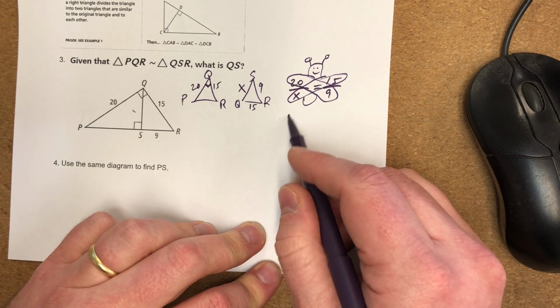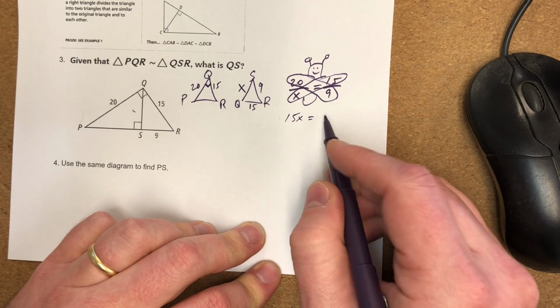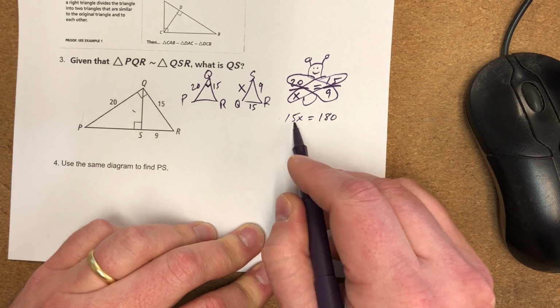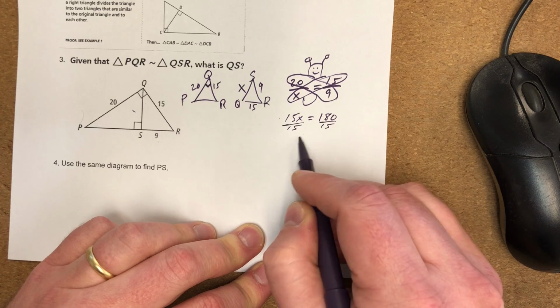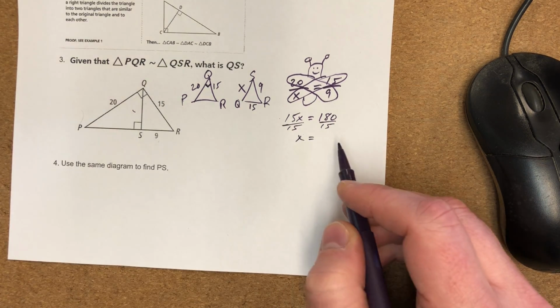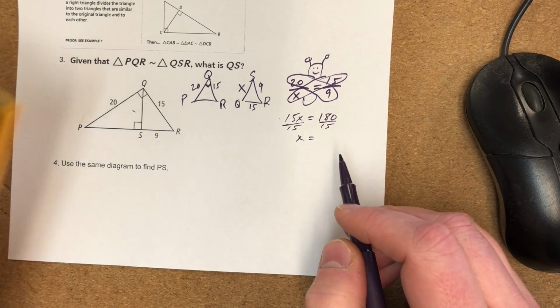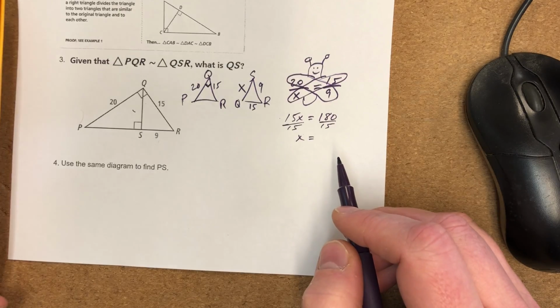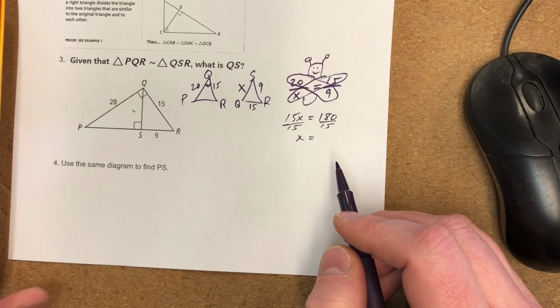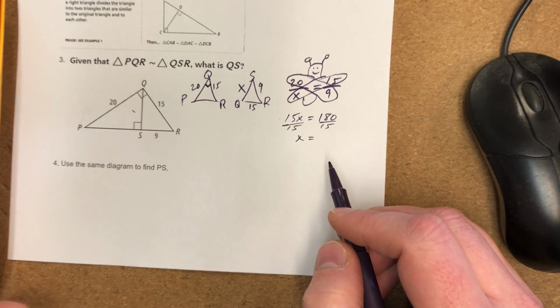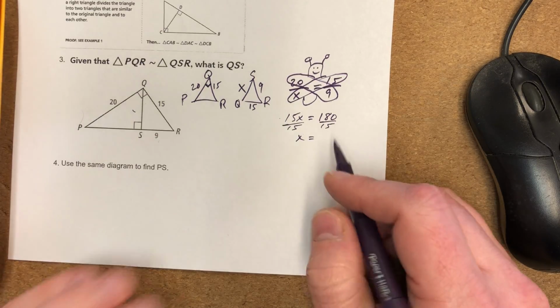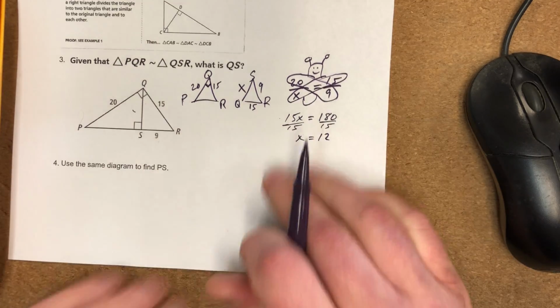So I'll do X times 15, I'll get 15X, and I'll do 20 times 9 and get 180. And I'll divide both sides by 15, and I get that x is equal to, I think that's 12. I've already done these problems, so 180 divided by 15, just double checking, don't trust myself. Yep, I got 12. All right, cool.